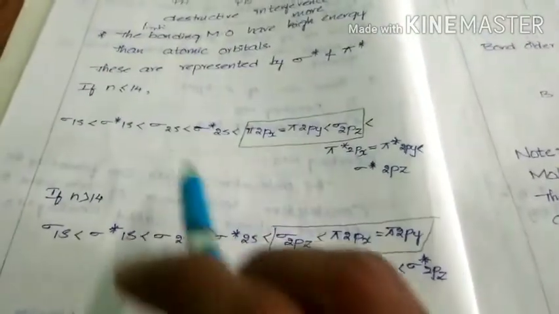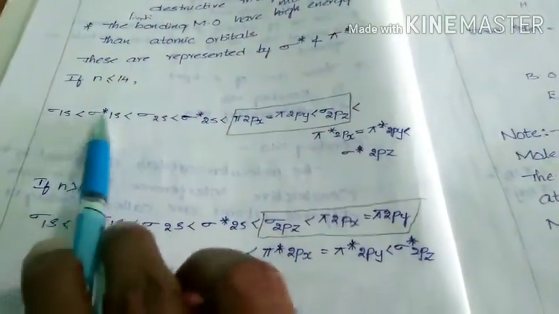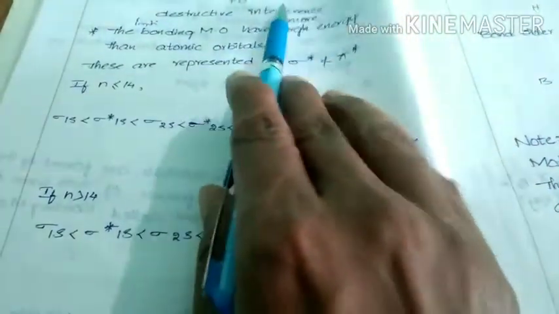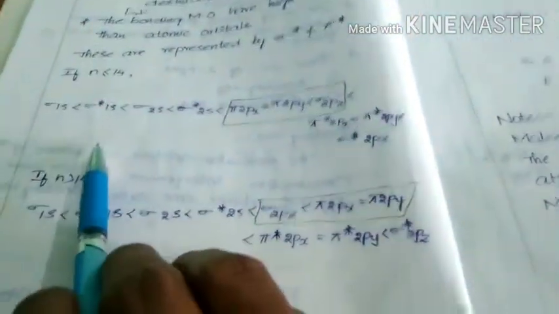Next, these points are very, very important points. These are important points, no need to remember previous points. That is the introduction of molecular orbital theory. These are very, very important.